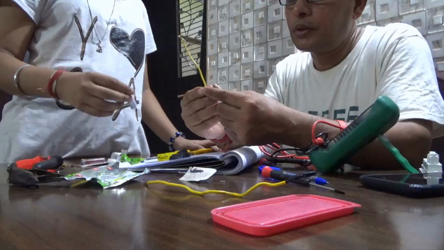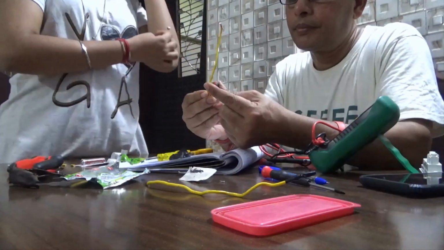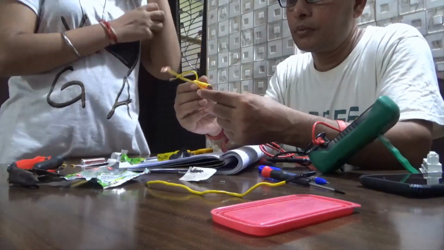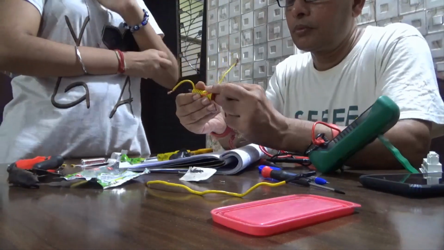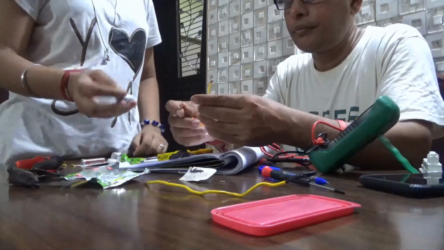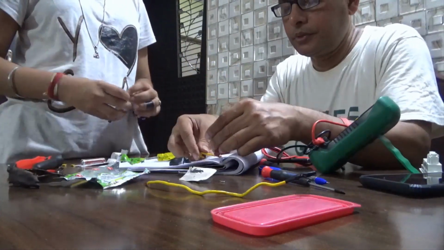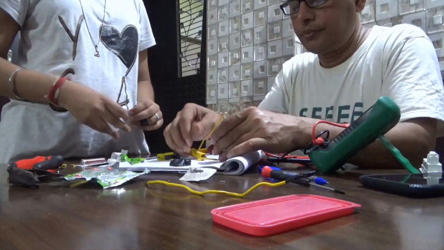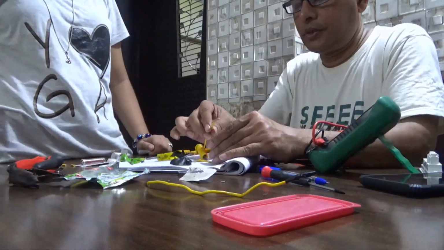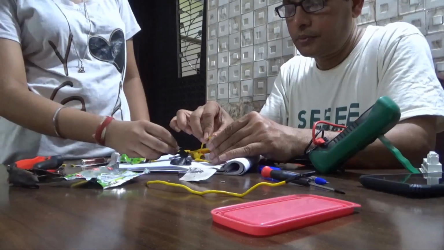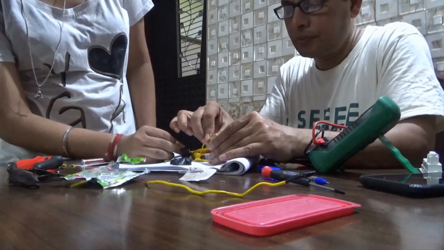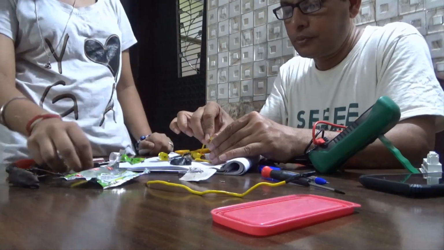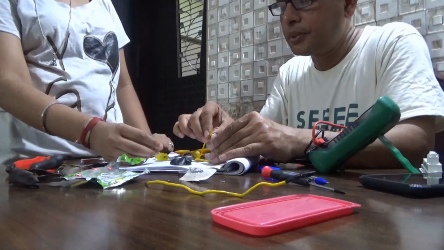This will work. Okay. One side is positive, other side is negative. Okay. This is positive side. Now connect. Nope. So bring the safety pin.